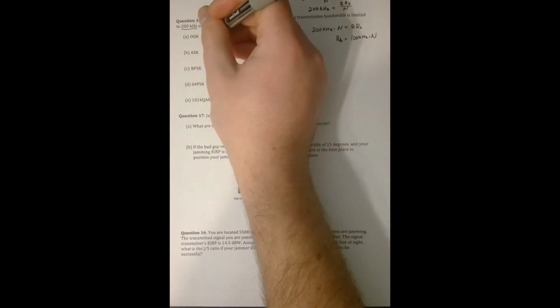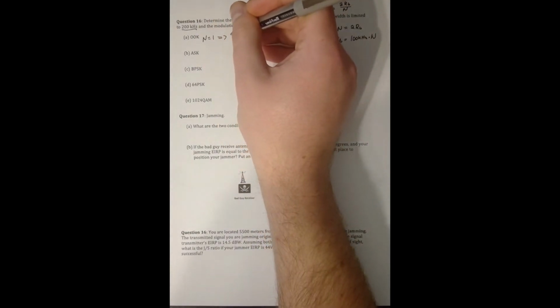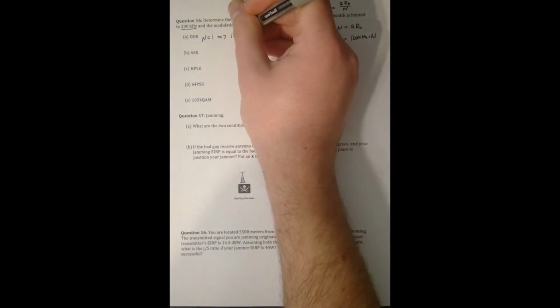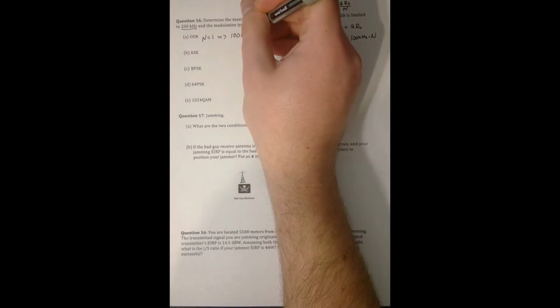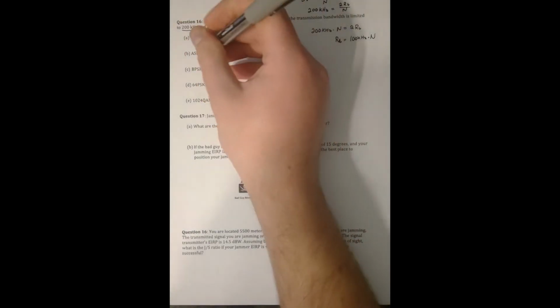Okay, so for on-off keying, on and off are our two states. So N equals 1. That means that our RB is 100 kilohertz times N. N is 1, so it's 100 kbps. When we convert to bit rate, we move from hertz to bits per second, and kilohertz to kilobits per second.